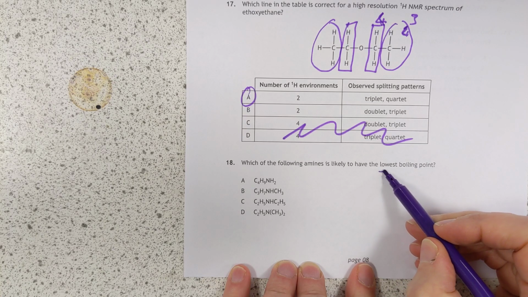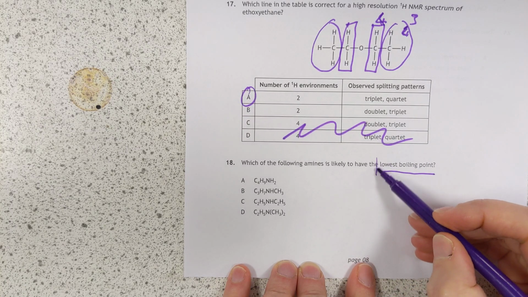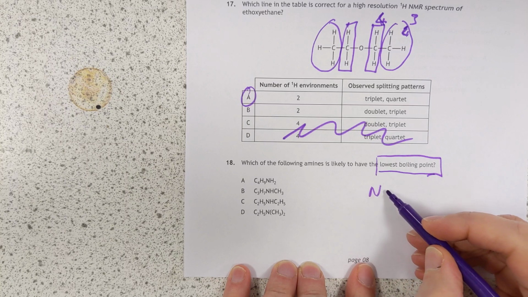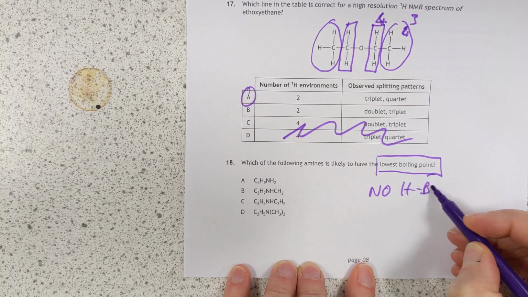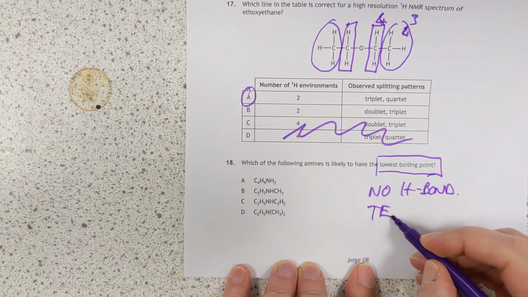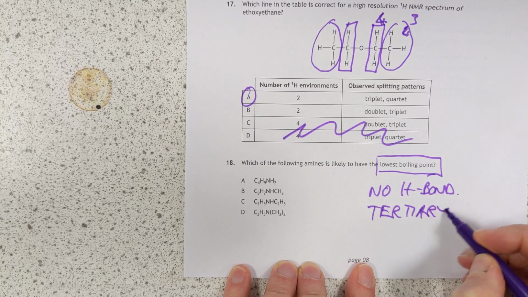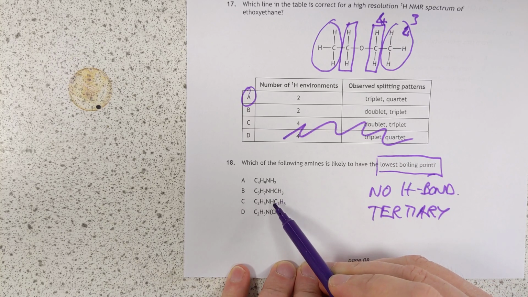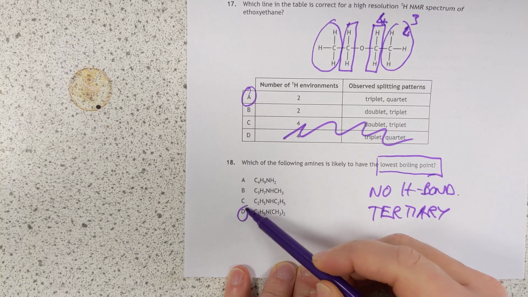Oh yeah, classic question. How are you supposed to know? Lowest boiling point means there is no hydrogen bonding involved in this amine, which means you need a tertiary amine. So there can be no hydrogens on the nitrogen, which means we instantly chip straight to D.